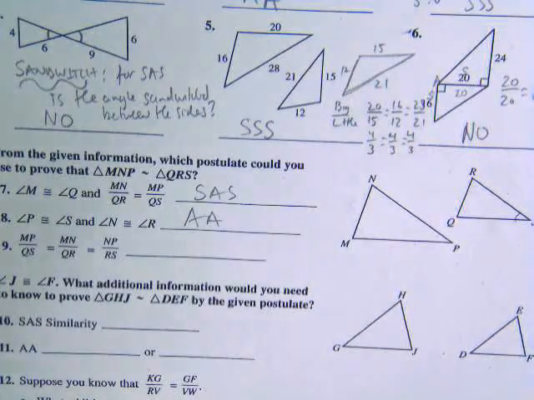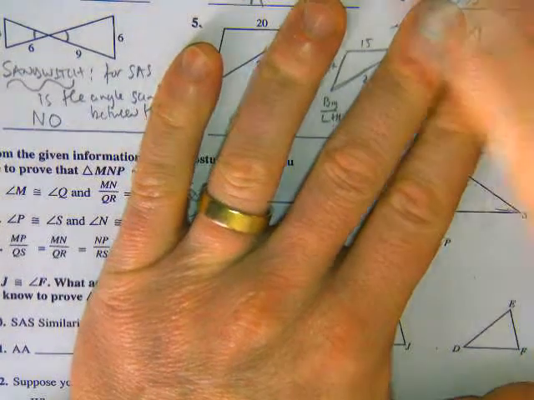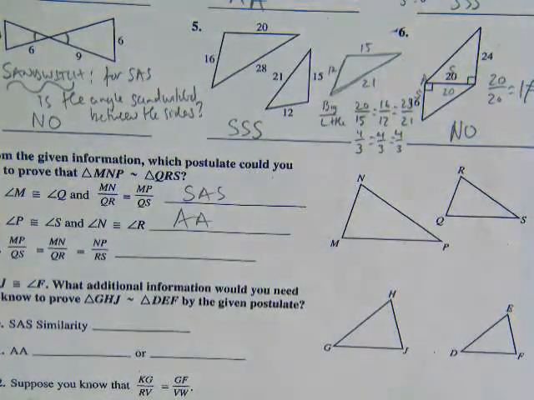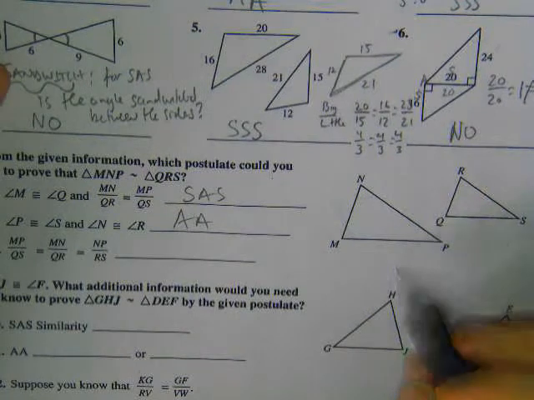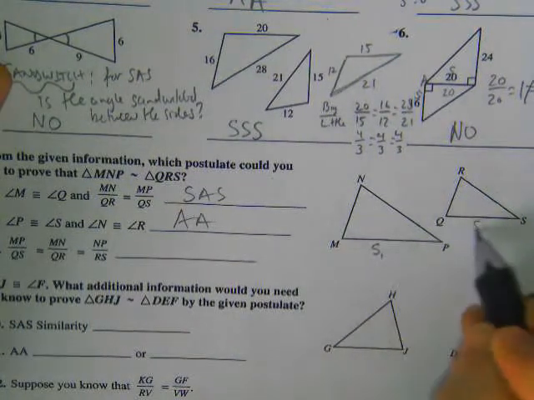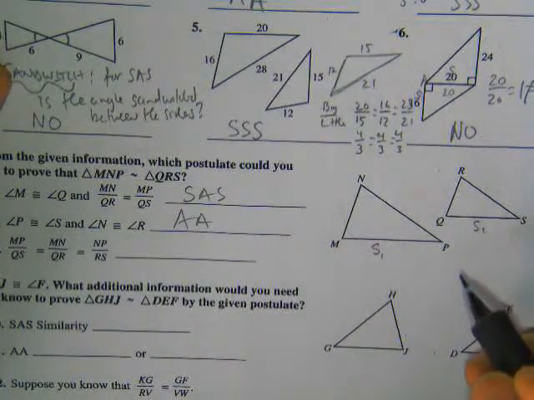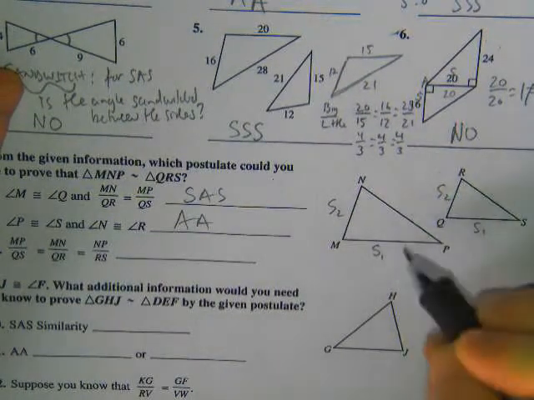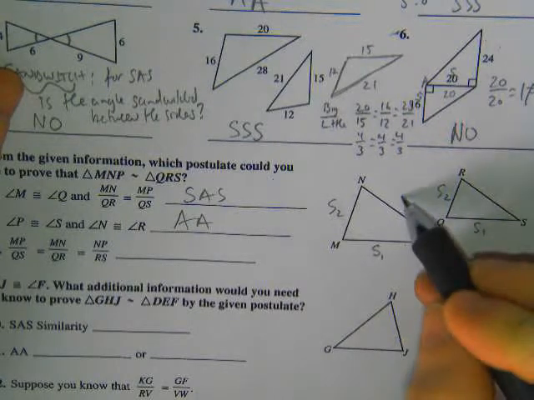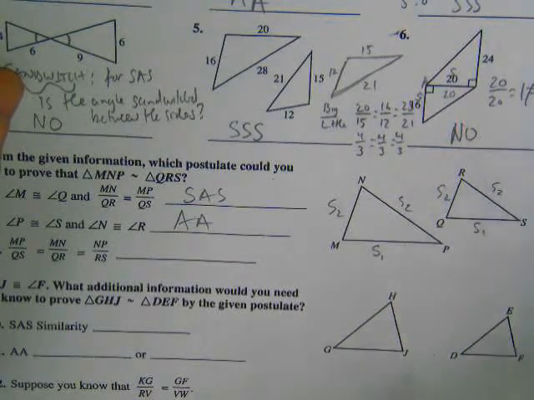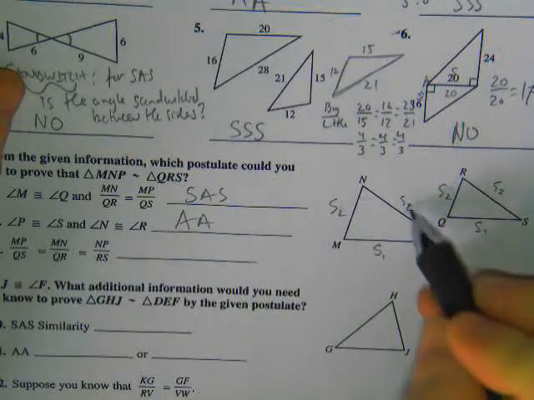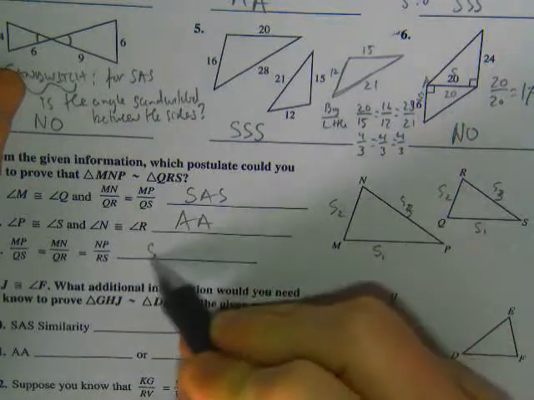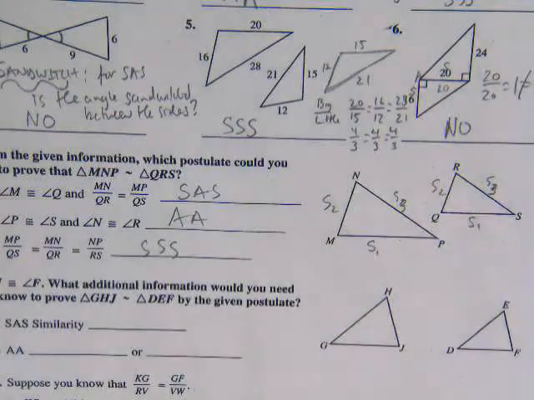Ready to tear it down again. MP, QS, side 1. MN, QR, side 2. Those are the same, and NP and side 2. So that's going to be 3, right? Use whatever notation you want. You should see that you have 3 equal ratio sides.